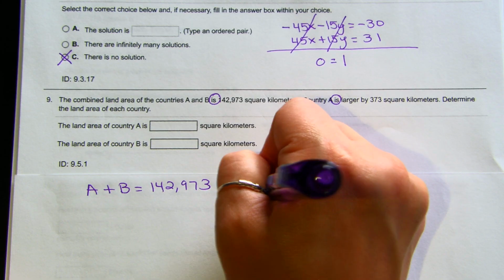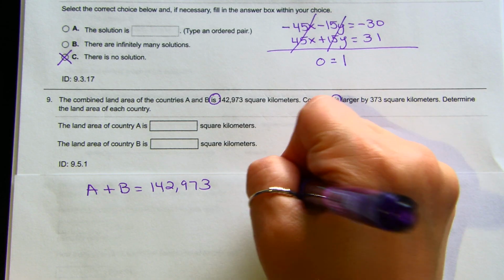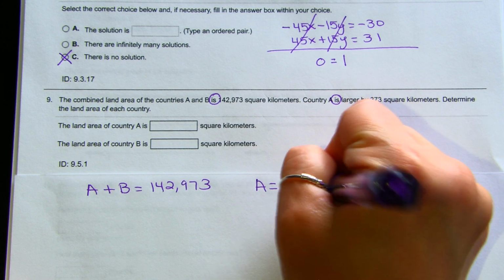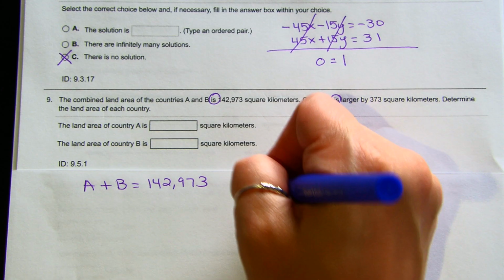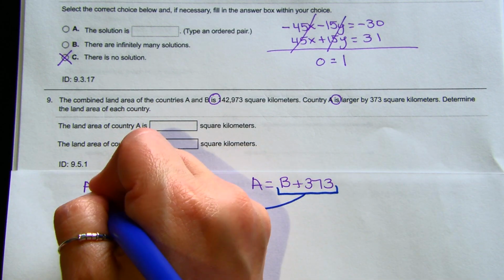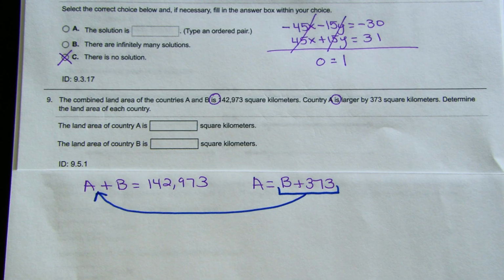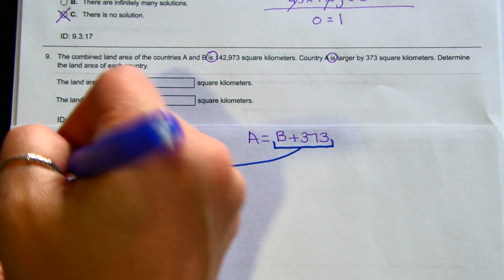Determine the land area of each country. Well, right there I have two equations, two unknowns. That's a system of equations. And on top of that, A is B plus 373. What that means is I can substitute B plus 373 in place of my A in my first equation, and I can solve because I will have one equation with one variable. Instead of A plus B, I'll now have B plus 373 plus B equals 142,973. One equation, one unknown. We can solve that any day of the week.